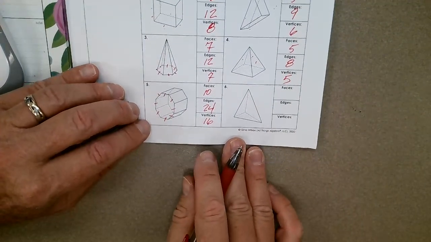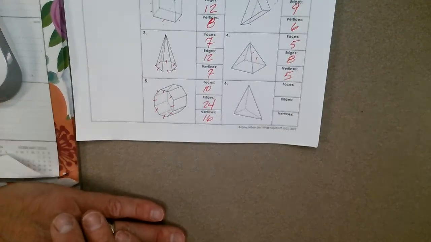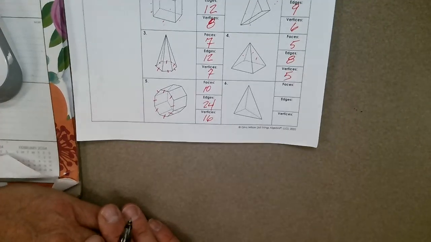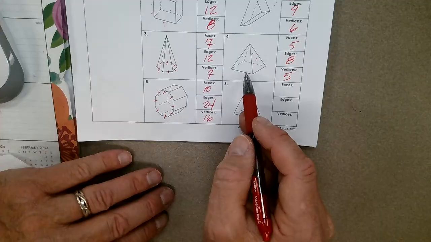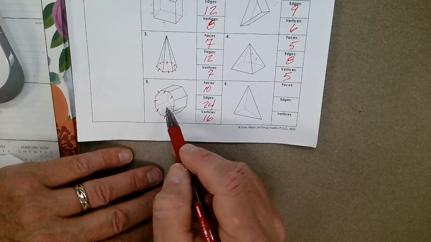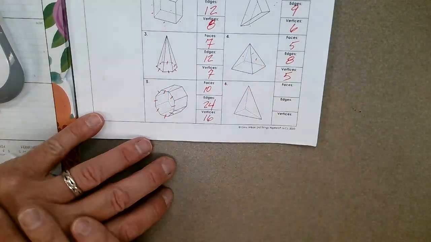All right, last one here. This is a triangular pyramid, right? And it has a triangular base, right? That identifies the pyramid. Here it was hexagonal. Here it was rectangular. This is a triangular pyramid. If you look over here, this has 2 bases. That's why these are prisms, okay?